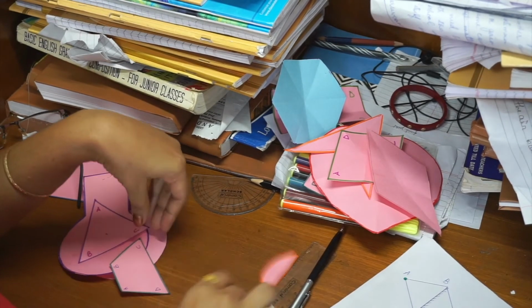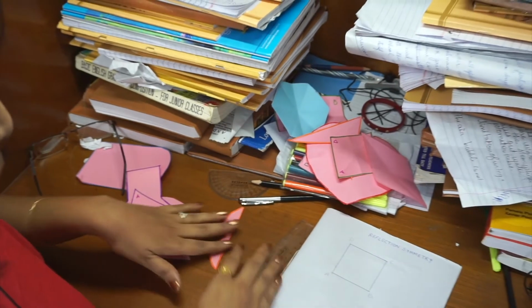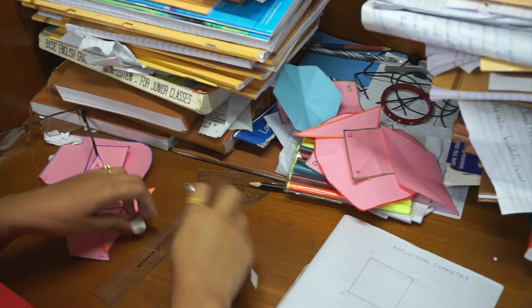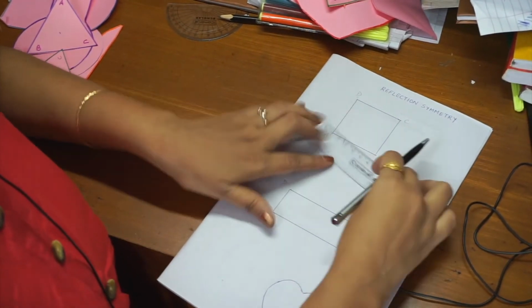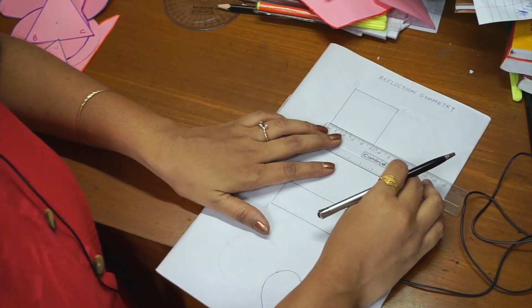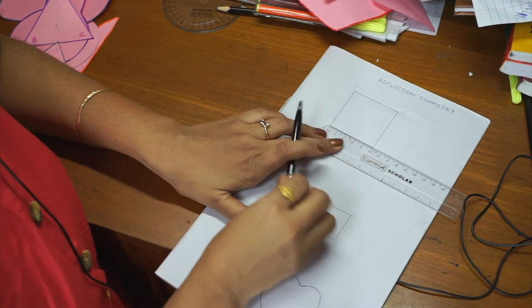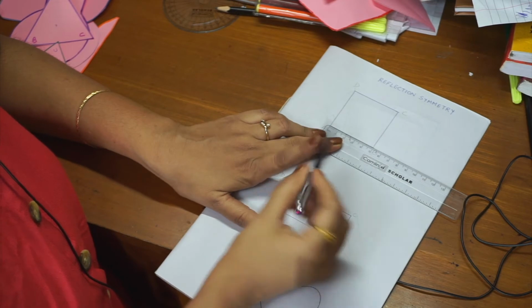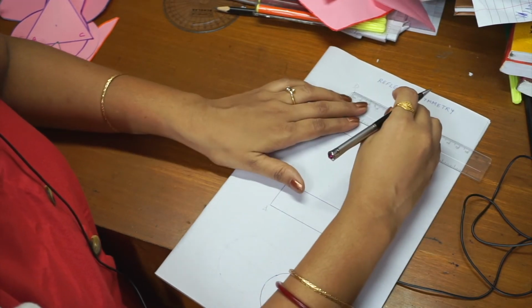So, I have now some figures already drawn here. Now, how to draw the lines of symmetry, children? You have to identify for a square the midpoint of the opposite sides, right? After identifying the midpoint of the opposite sides, you have to join the points.